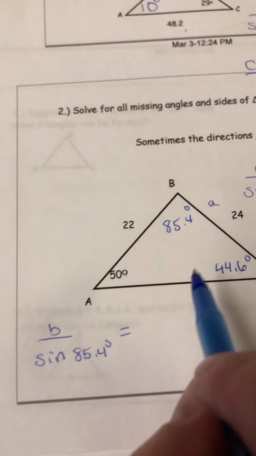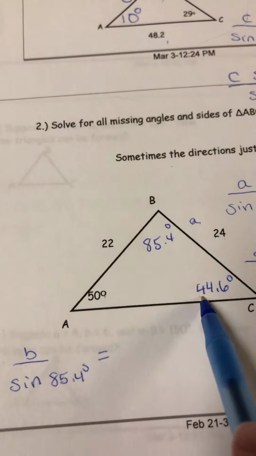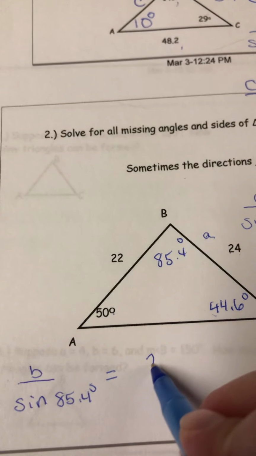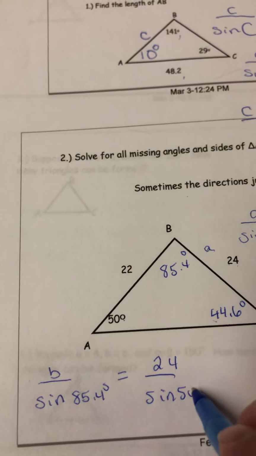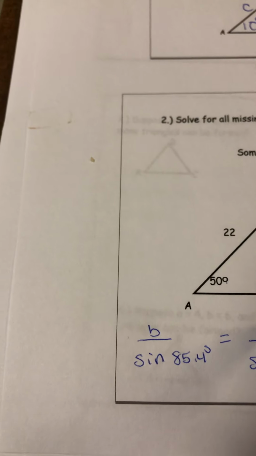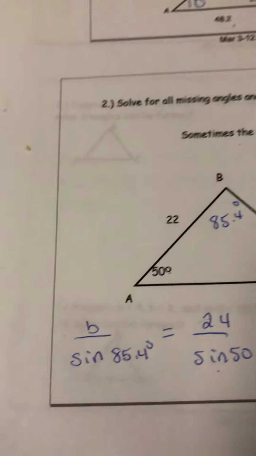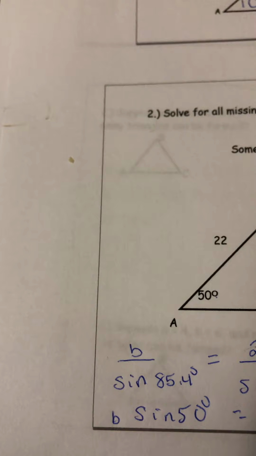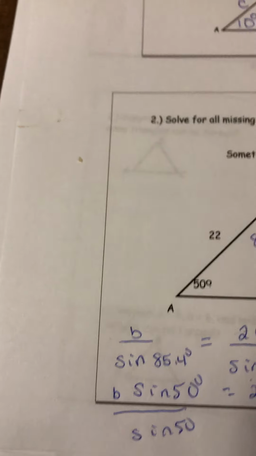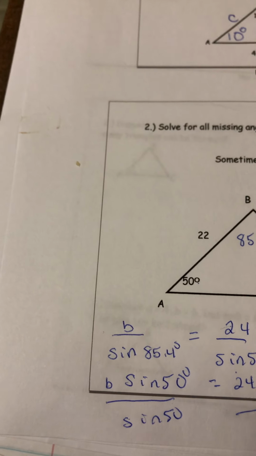Now, what do you do next? I mean, in theory, you have this and this, and this. Use the given they recommend. So 24 over the sine of 50. Now, once you get the hang of doing this, some of you might say, hey, I know I'm going to multiply this and divide by that. Wonderful. I'm just going to show the work. So B times the sine of 50 degrees equals 24 times the sine of 85.4 degrees. And I'm going to divide both sides by the sine of 50 using my calculator.